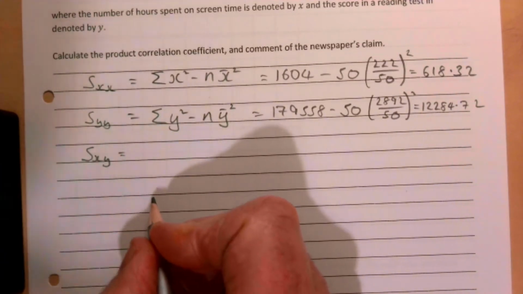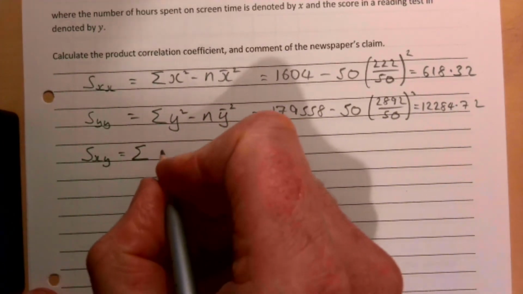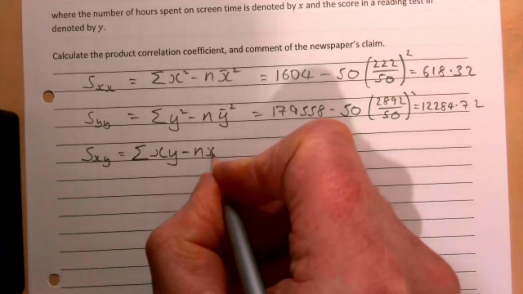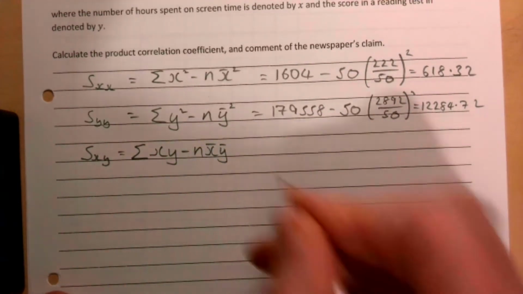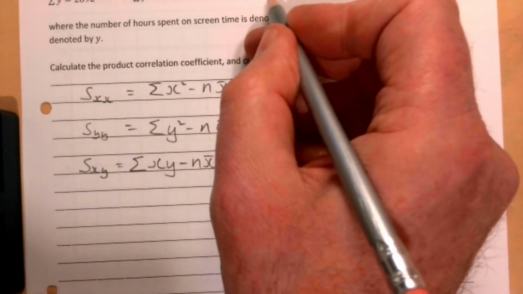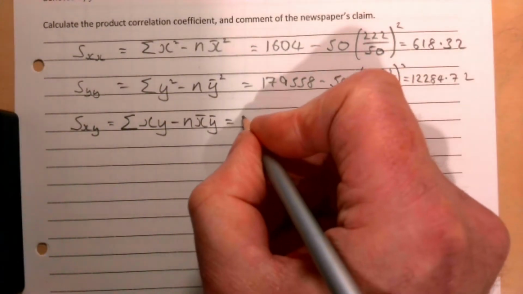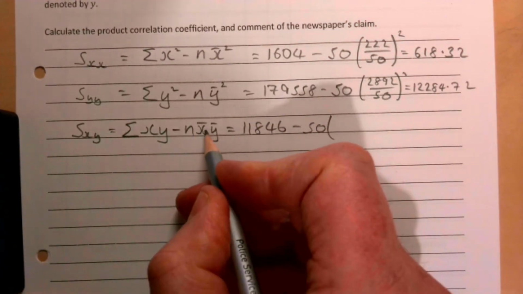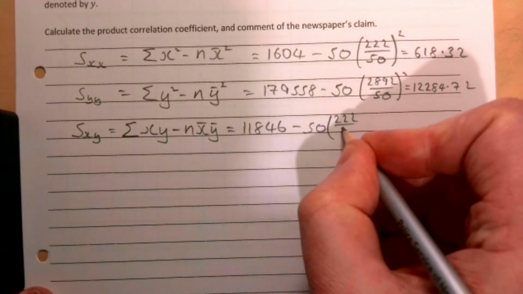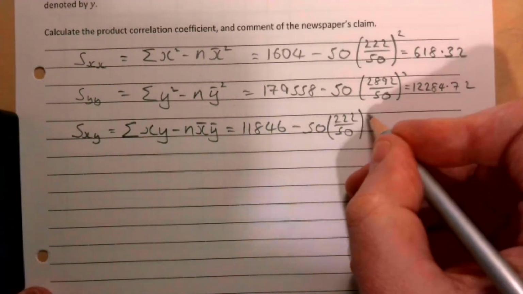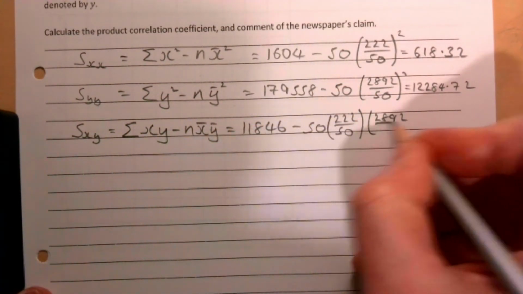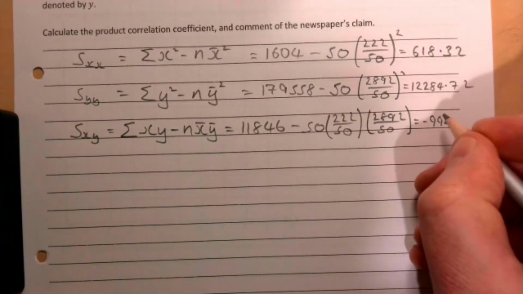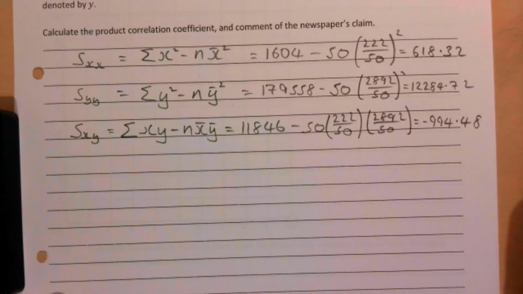Okay, final thing we need to work out then is Sxy. Our formula for that is the sum of the xy's, take away n x bar y bar. The sum of the xy's is 11846, take away 50 times 222 over 50, because that was our mean for the x's, times 2892 over 50. That gives you minus 994.48.